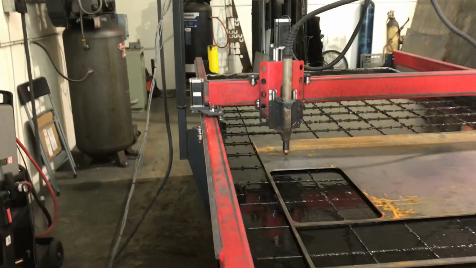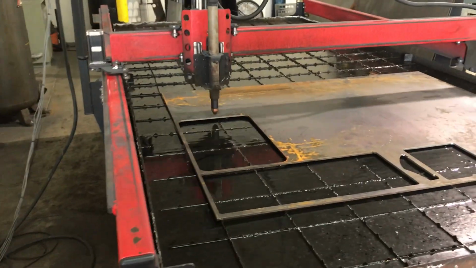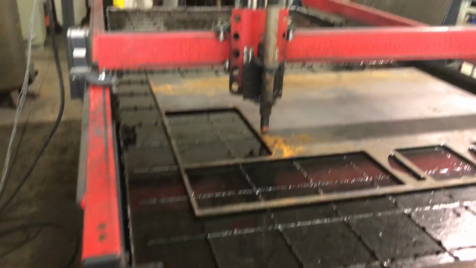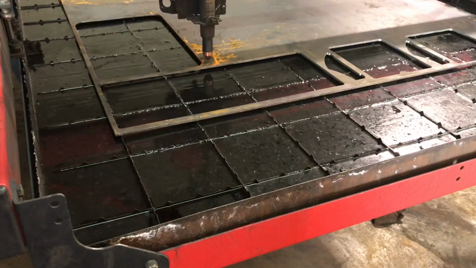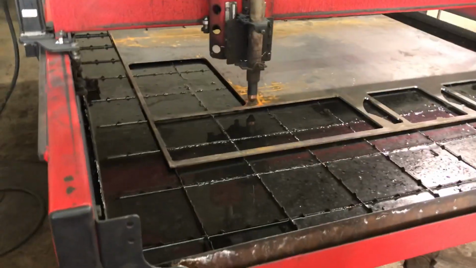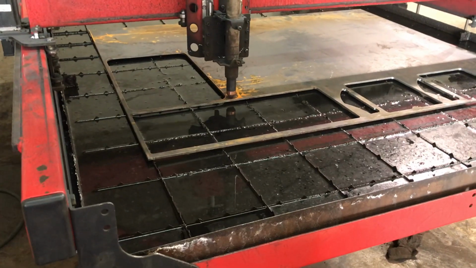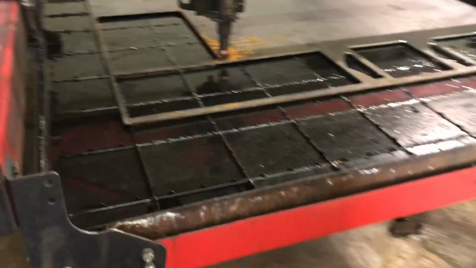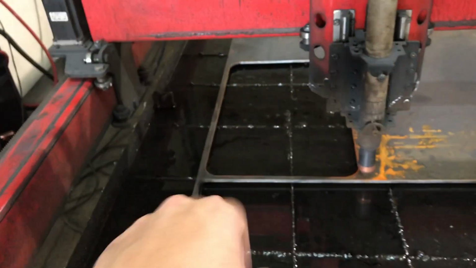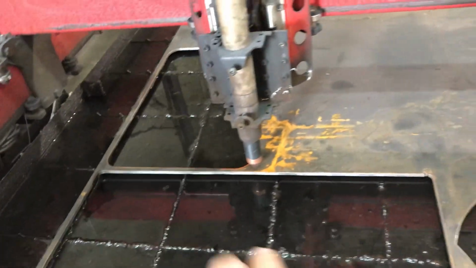So I'm just going to go ahead and manually bring it in. So we're going to manually bring our head. I'm going to bring it down here, and let's say I wanted to cut out another shape similar to the one that I had here. It's already loaded into my Mach 3, and I just wanted to duplicate this part.